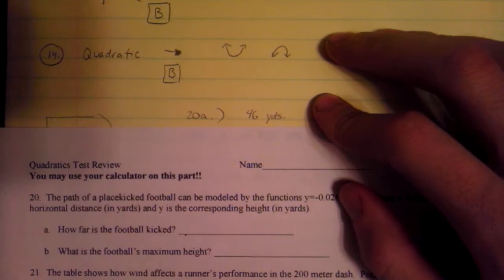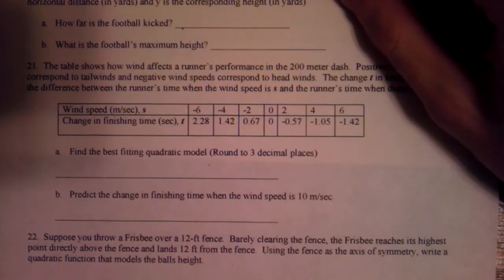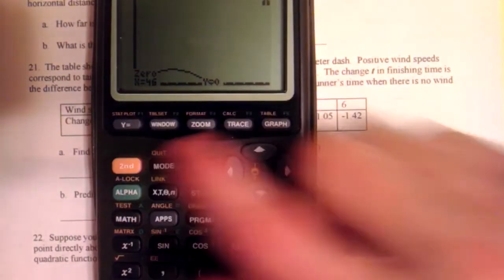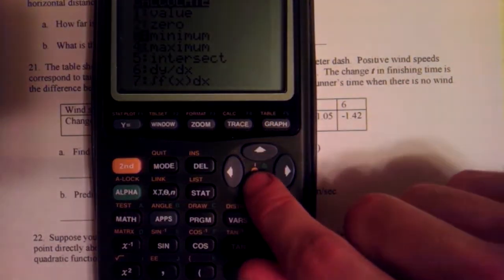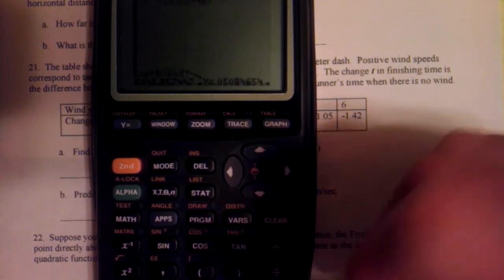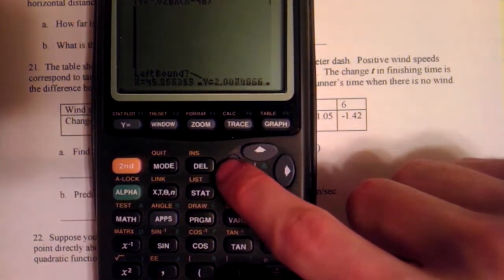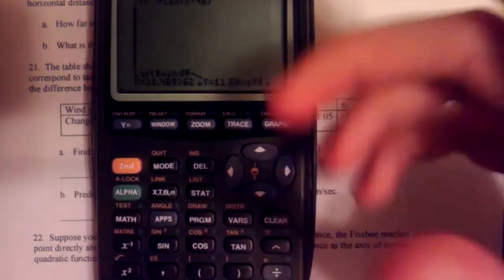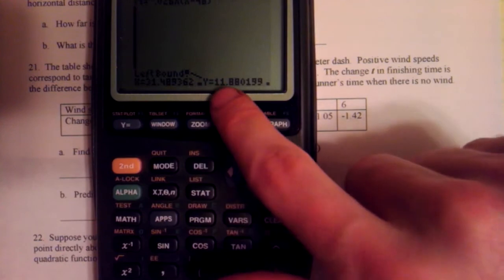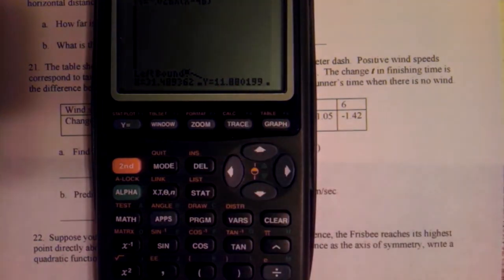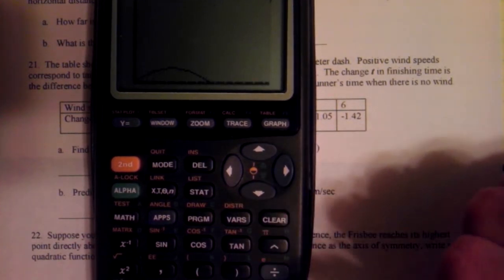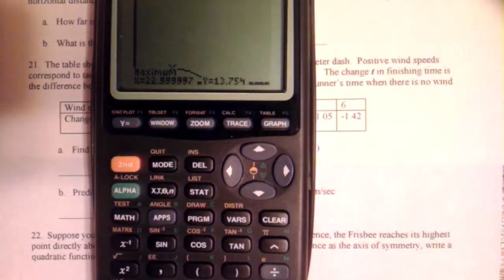Then we also wanted to figure out the football's maximum height. We need to figure out how high this goes. That's going to be second trace, and the option there is maximum. So we're going to find the maximum as well. Move the cursor to the left side of the maximum, or as a shortcut, we know that the zeros are between 0 and 46. So the left bound will be 0, the right bound will be 46, then guess, and it'll pick up the maximum that's between there.